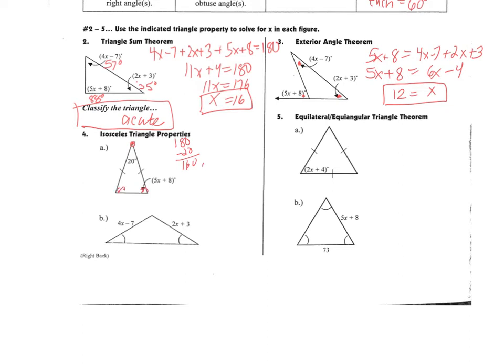If I know that 5x plus 8 is the expression representing that, I can set that equal to 80 and solve that equation. And x is going to equal 72 over 5.